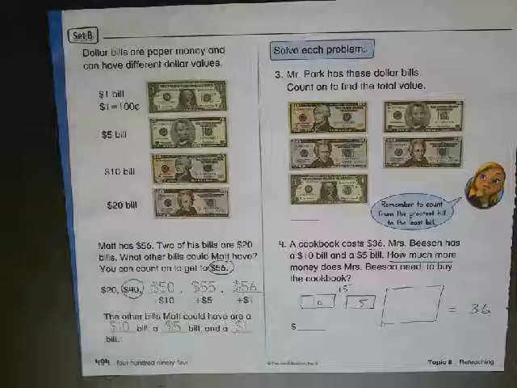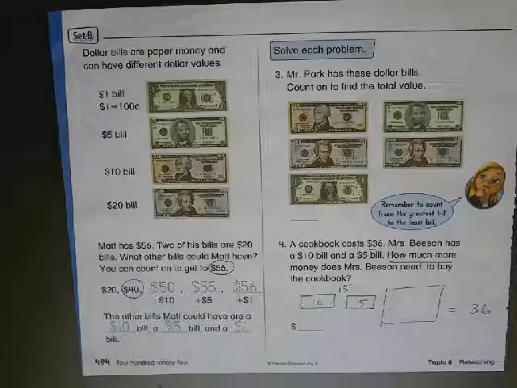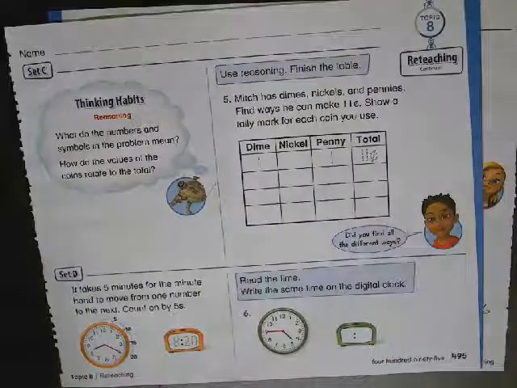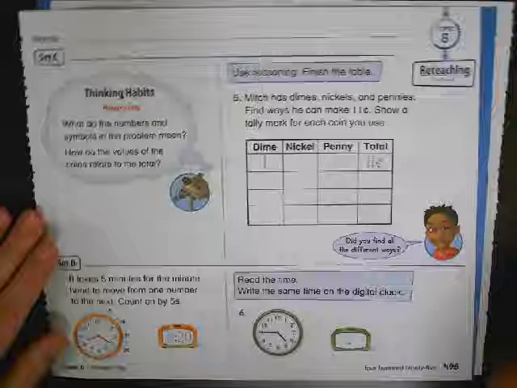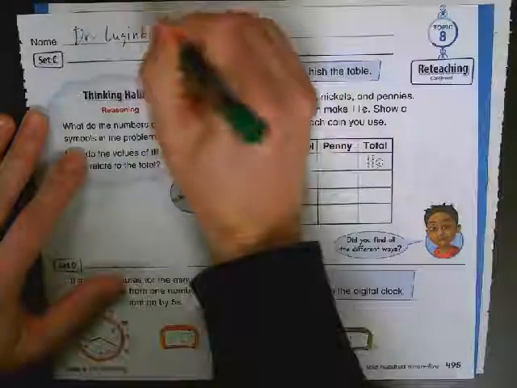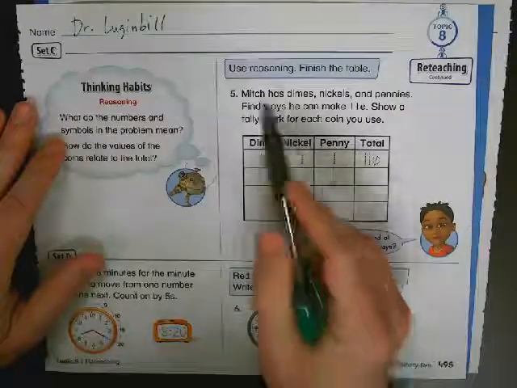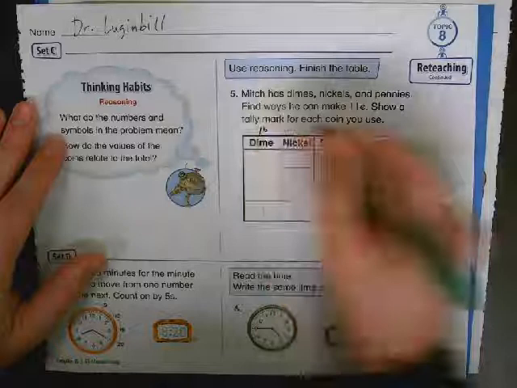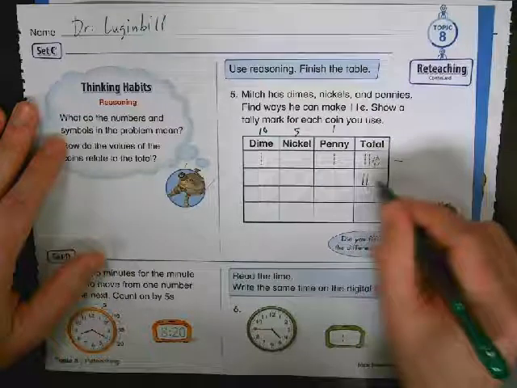The other page you're going to need is 495 and 496. If you don't have that, go ahead and rip that out. If your name's not on it, please put that on. So you've got this table you're going to be finishing. You're going to be adding coins to make Mitch has dimes, nickels, and pennies. Dime, 10. Nickel, 5. Penny, 1. Find a way so you can make 11 cents. So everything has to equal 11 cents.